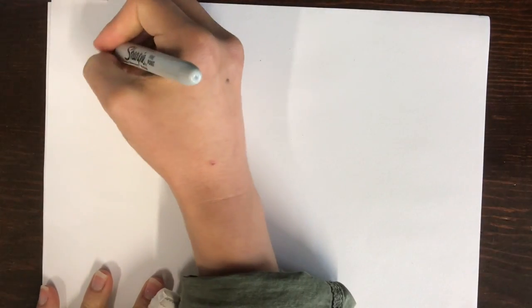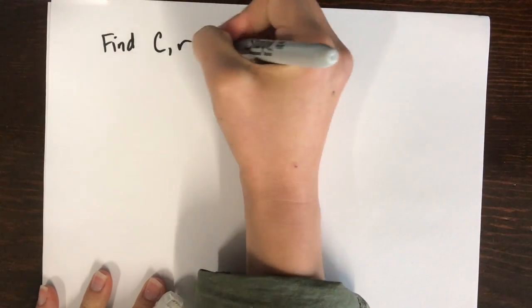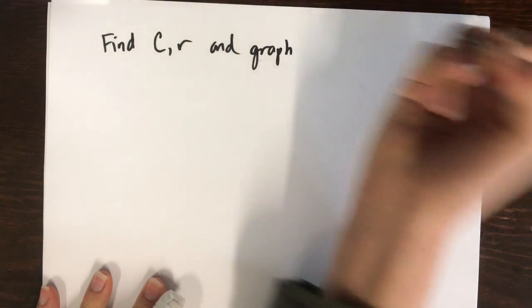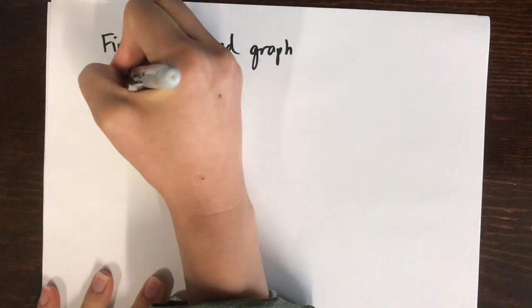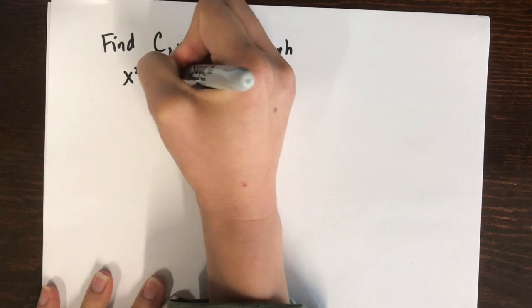Let's go ahead and take another example where we're looking for the center and the radius. This one's going to be a little bit more common. We're also going to graph this equation. Did I say common? I meant complicated.